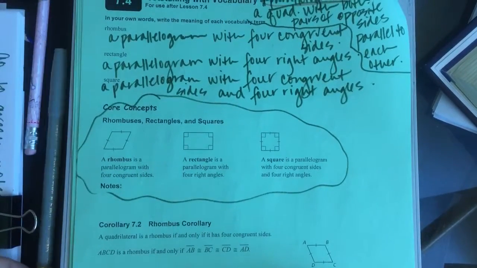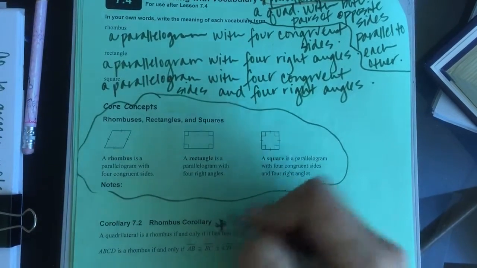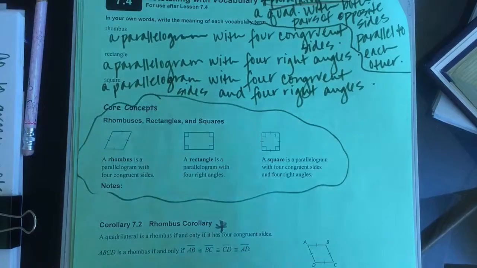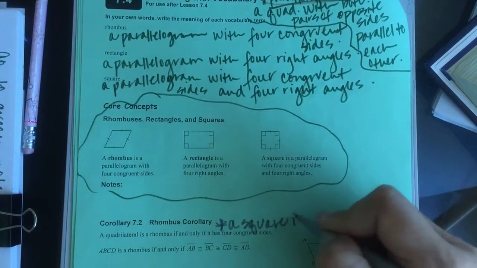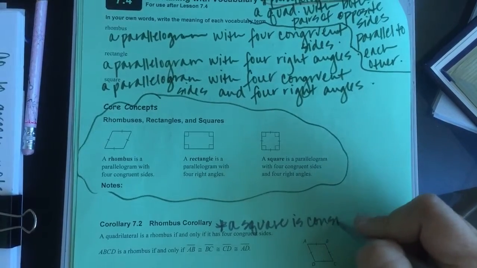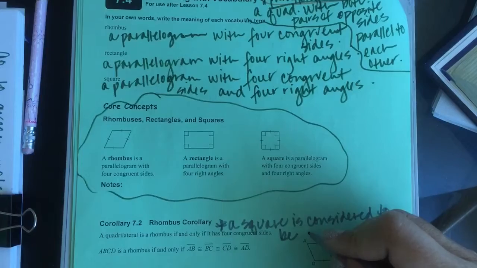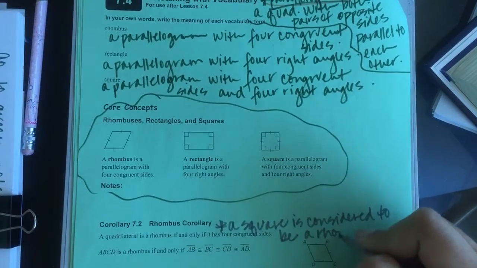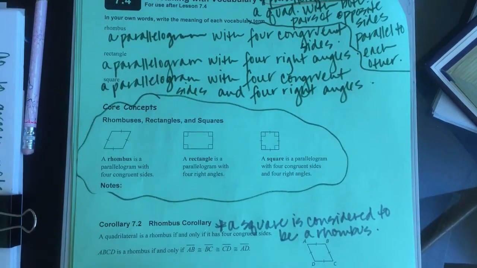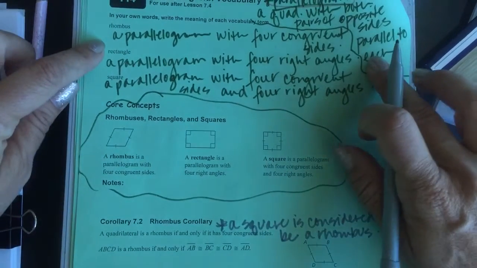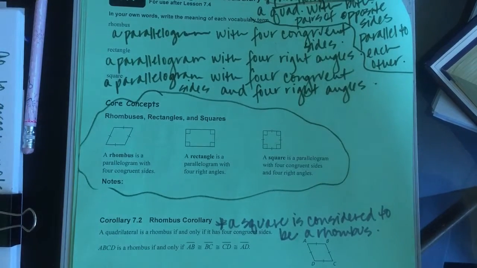I want you guys to make one notation right here. A square is considered a very specific rhombus. A square is considered a rhombus because it fits the definition. If I go back up here, a rhombus is a parallelogram with 4 congruent sides. It doesn't say anything about angles, and that's true for squares. A square is considered to be a rhombus.